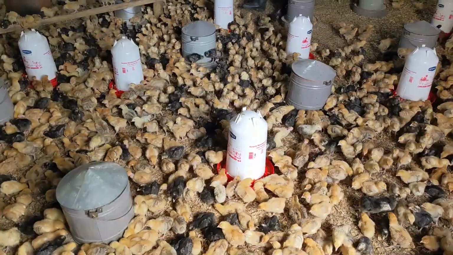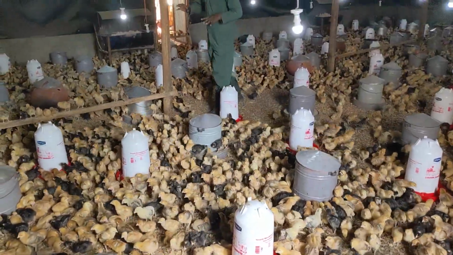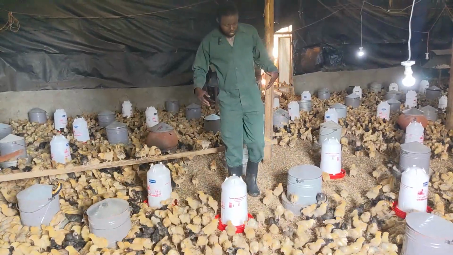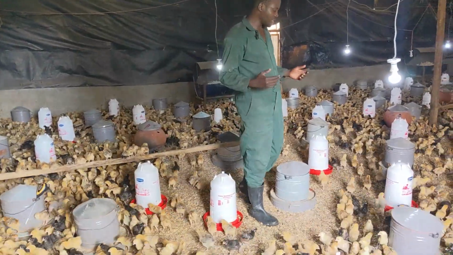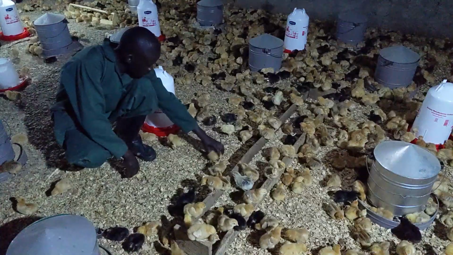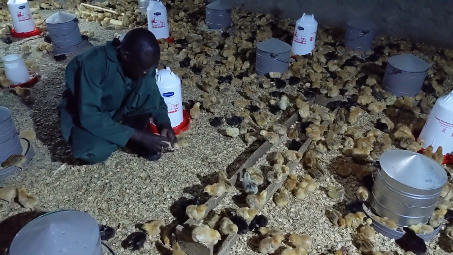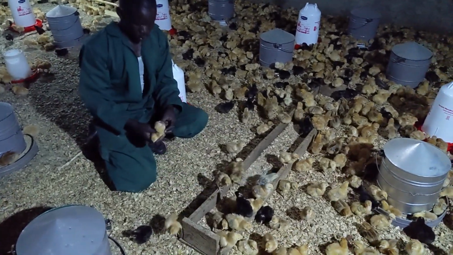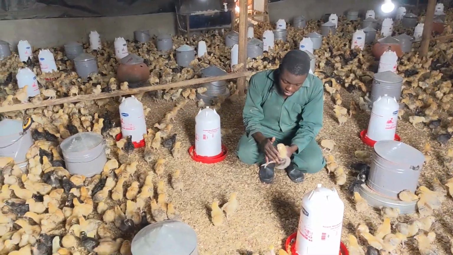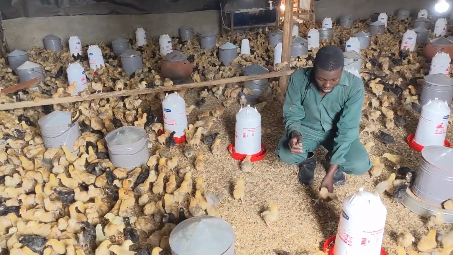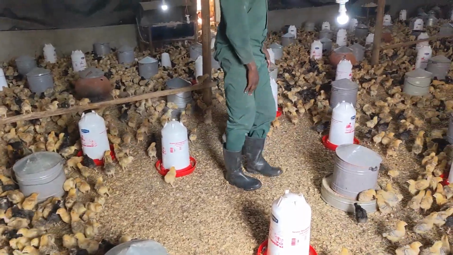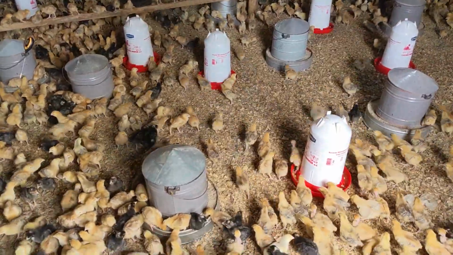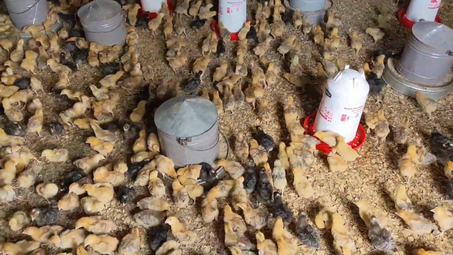And once your birds are sick, they will all die. So you have to be keen, monitoring your birds, looking at their health to know how they are performing. In case of signs of an attack from Newcastle, you need to cull that bird.